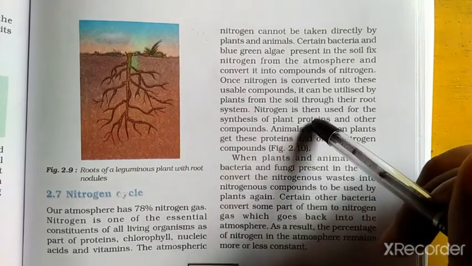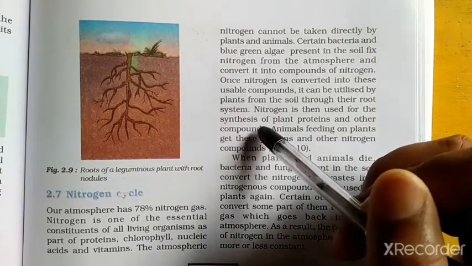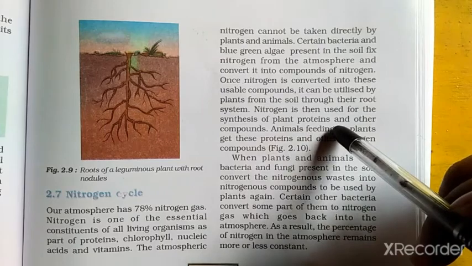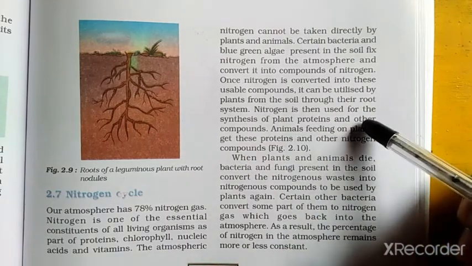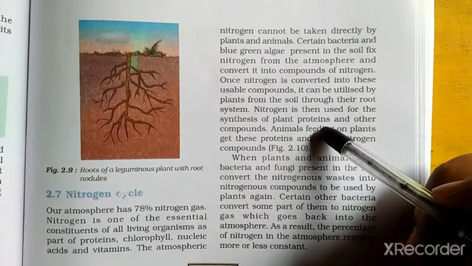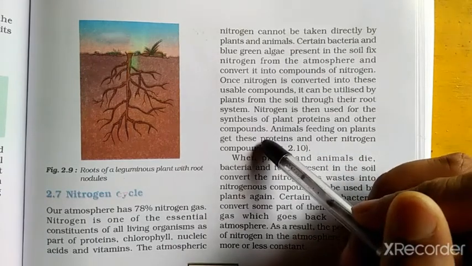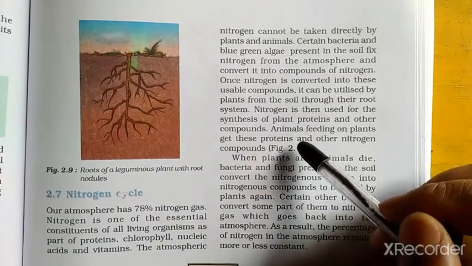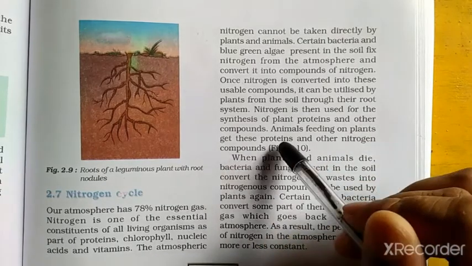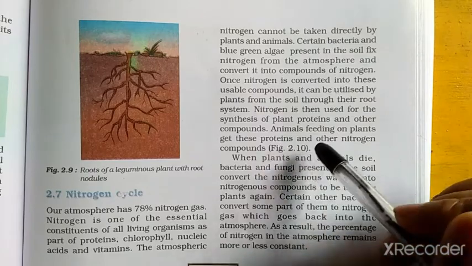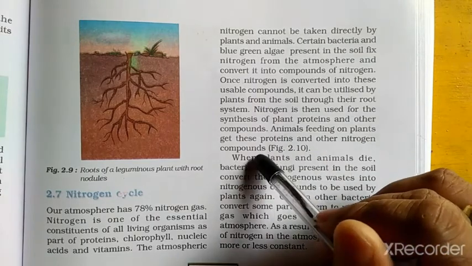Nitrogen is then used for the synthesis of plant proteins and other compounds. Animals feeding on plants get these proteins and other nitrogen compounds.